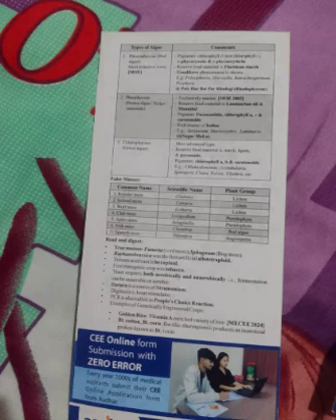Now, serology. Serology is the most commonly performed diagnostic test for viral infections. This is the mainstay of viral diagnosis.